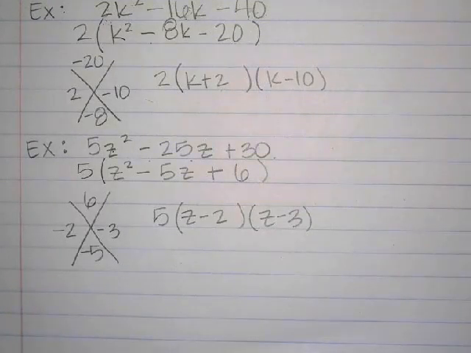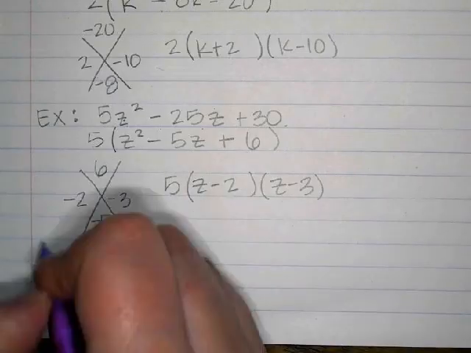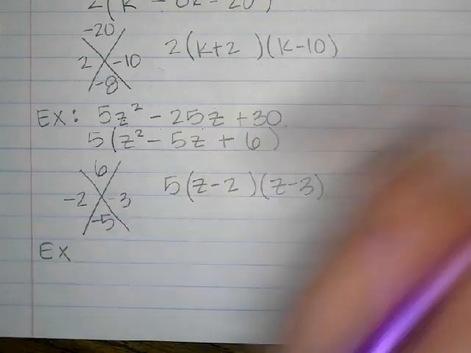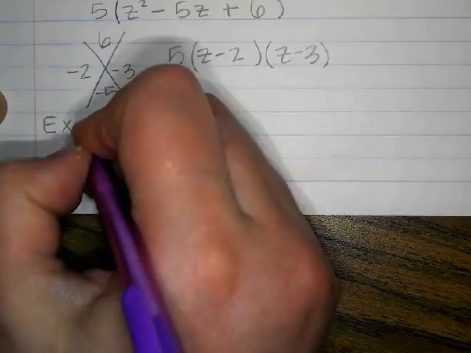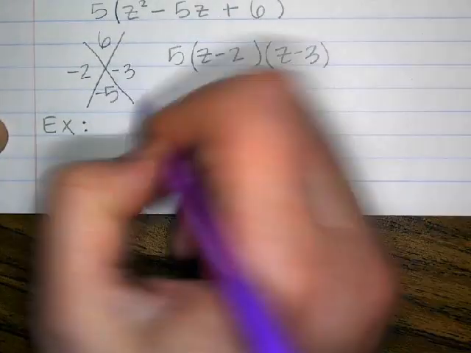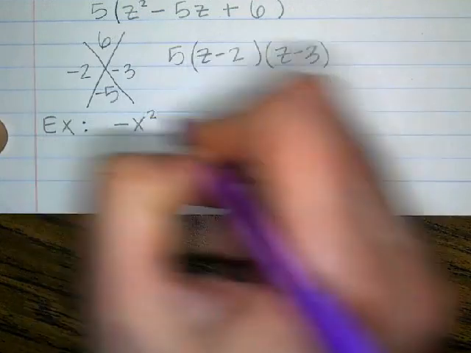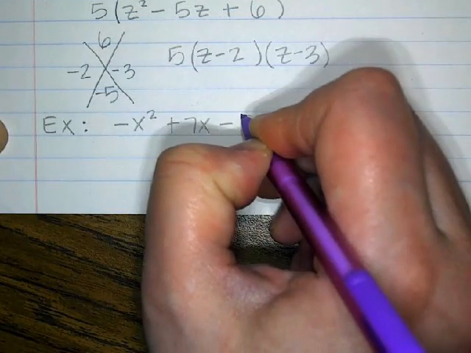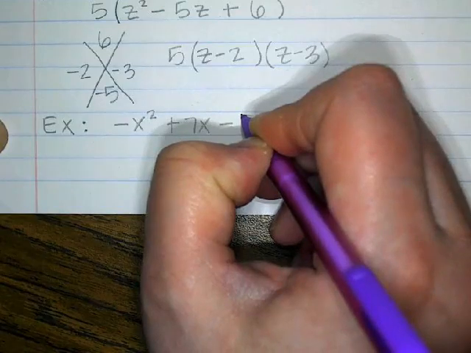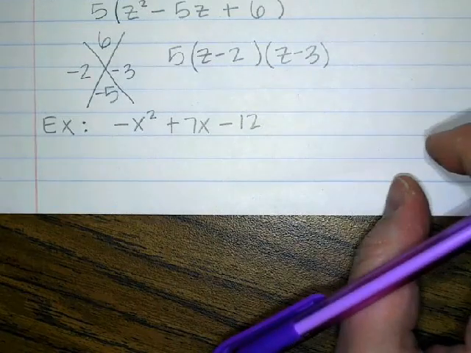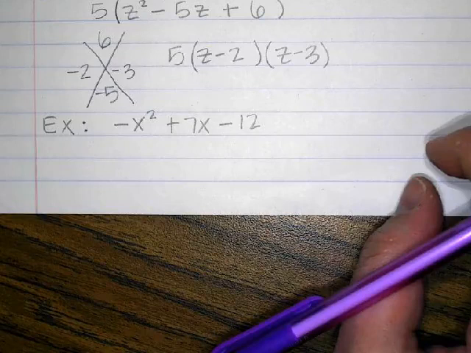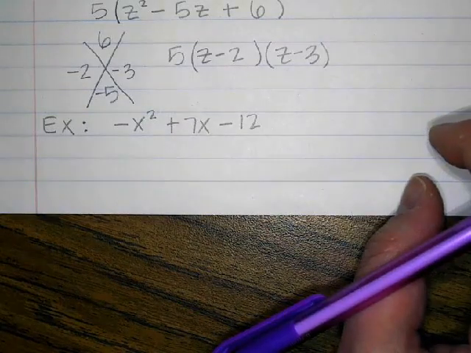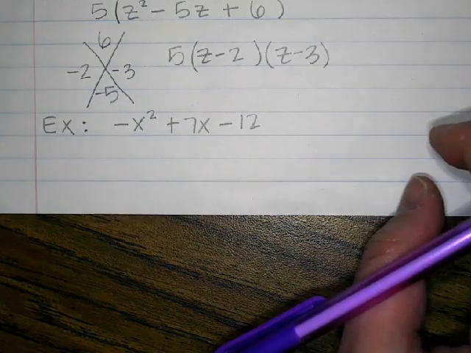All right. We're going to do one last one. Negative x squared plus 7x minus 12. So this one has a GCF, even though you might not think of it as a GCF.